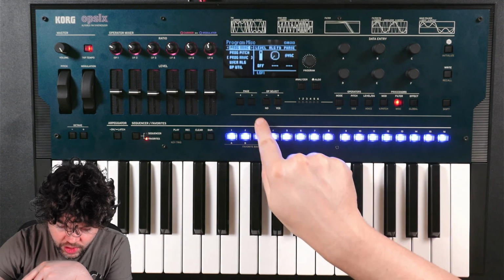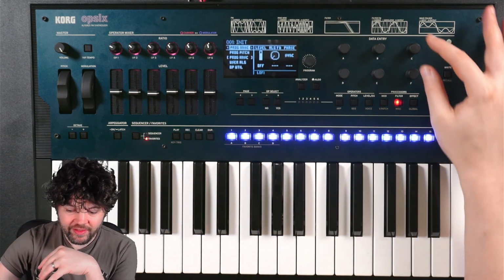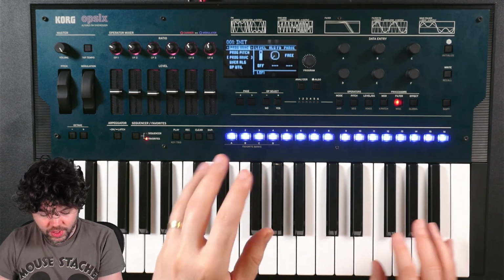A thing which will be interesting as well is, by default, the operators are selected to be in phase with one another. I can have them free running instead of being in phase.